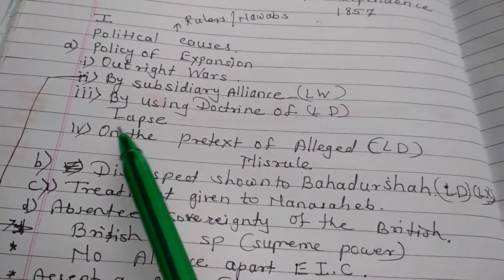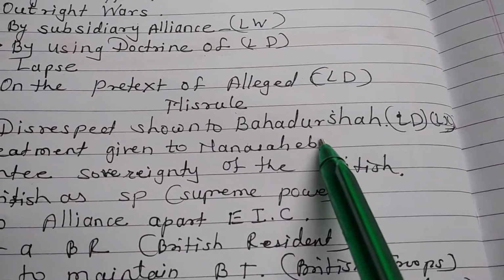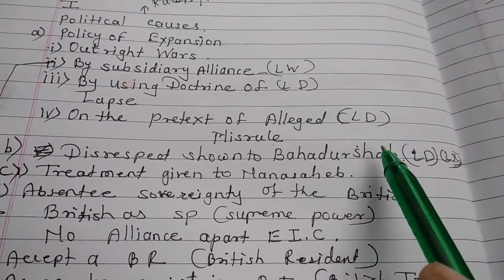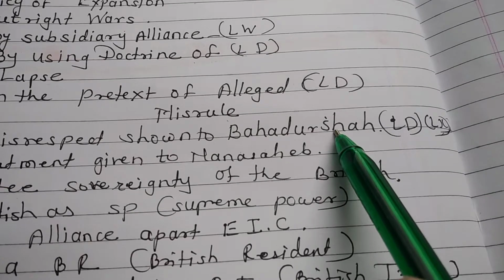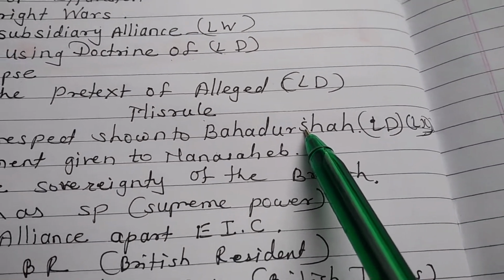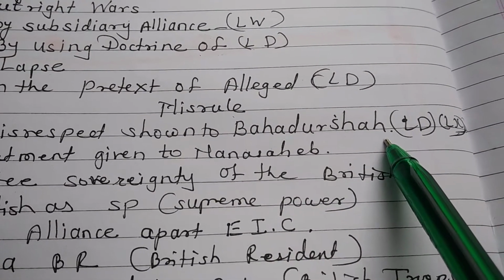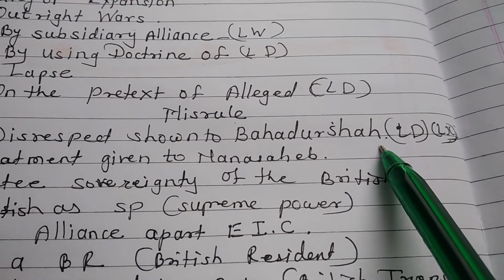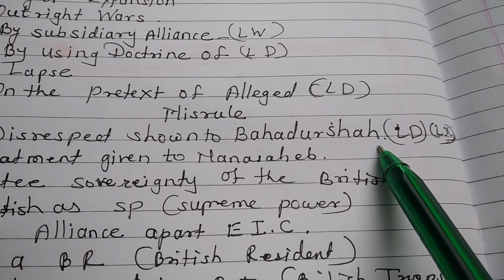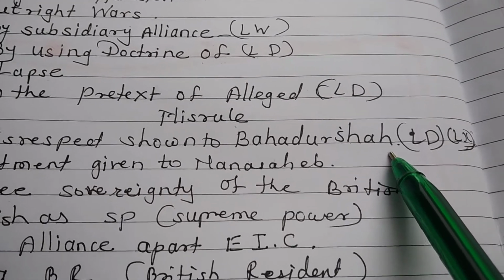Then the next political cause is disrespect shown to Bahadur Shah Zafar. Bahadur Shah was the emperor of Delhi, but it was declared by the British East India Company that he would be the last Mughal emperor. Afterwards, his sons should be declared only as princes, not as rulers.